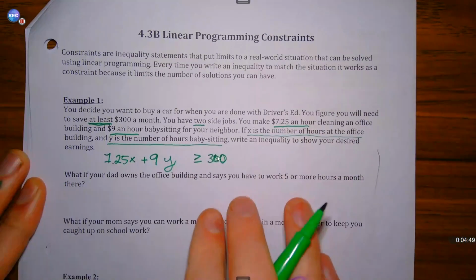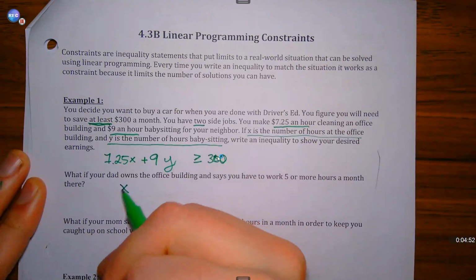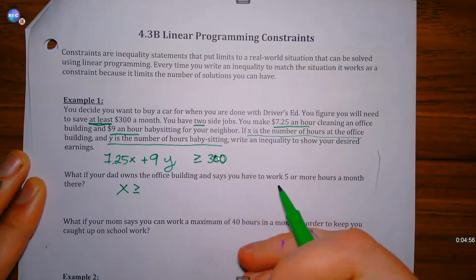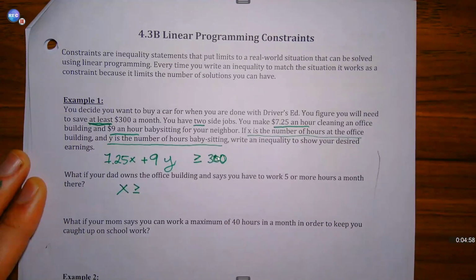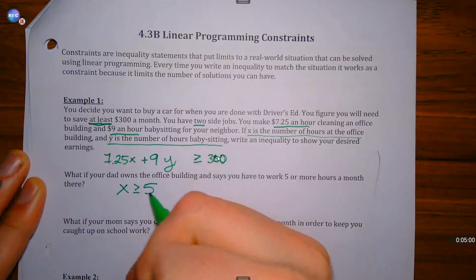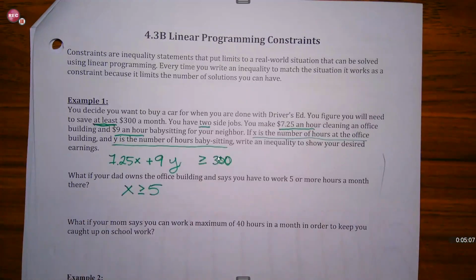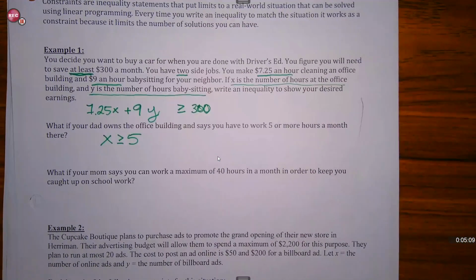So, what does that mean? Well, we have to have a constraint where it says X is greater than, and it says you have to work 5 or more hours a month, meaning that 5 is the very low ball we can go. X has to be greater than or equal to 5. Has to, in order for me to actually fulfill this obligation. This is my dad makes me work that.